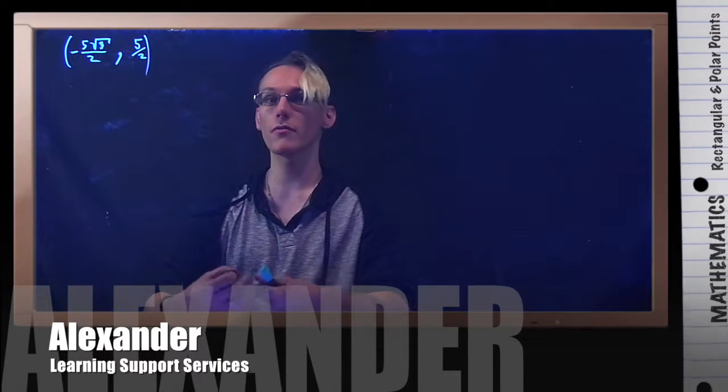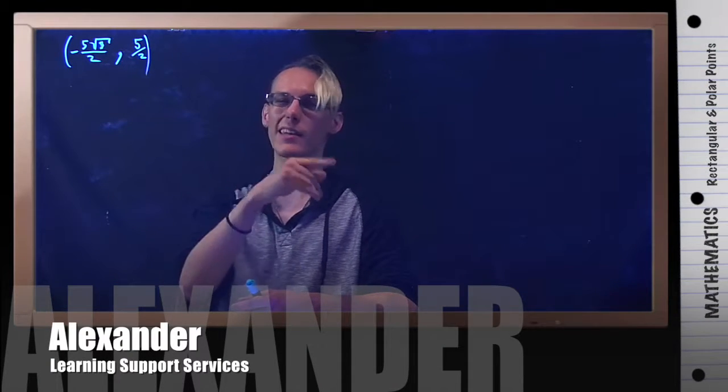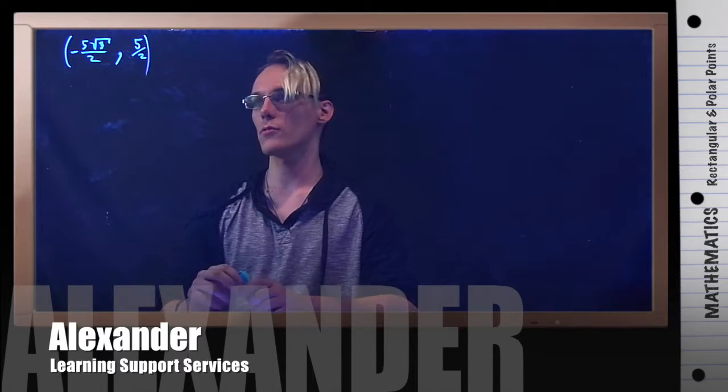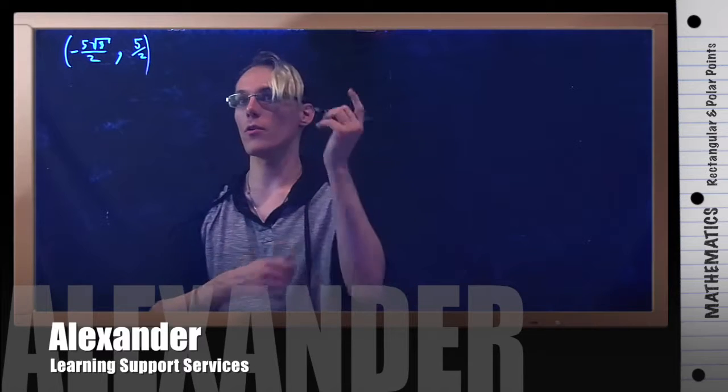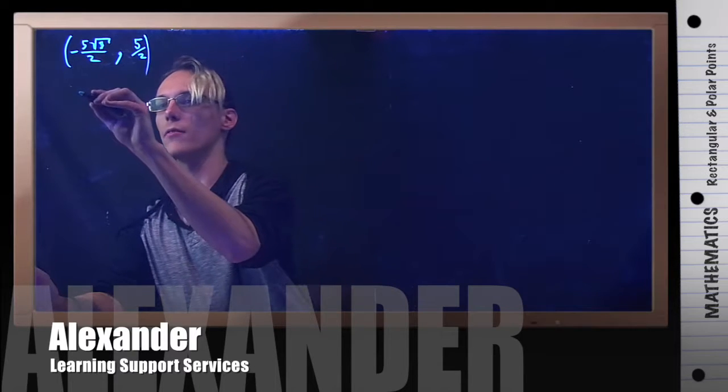In this example, we are given the following coordinate point in x and y: (-5√3/2, 5/2). We are asked to, first of all, plot the point. So let me do that right away.